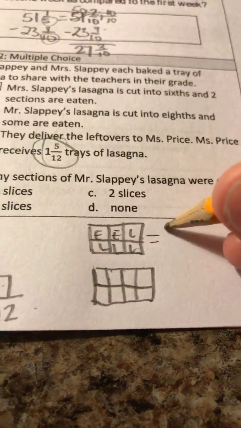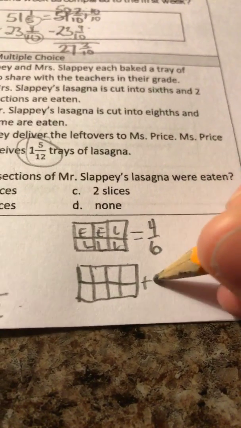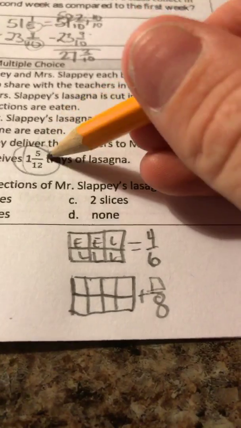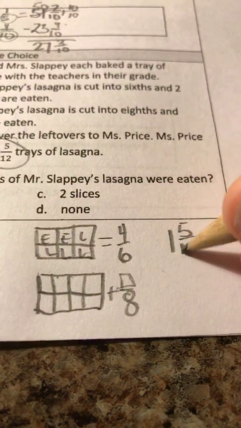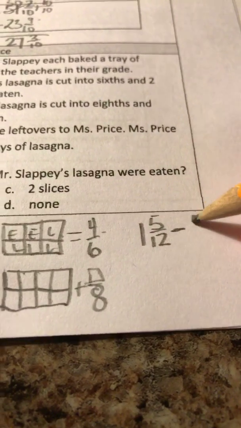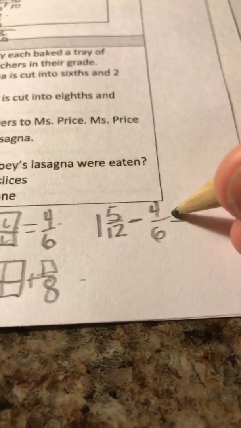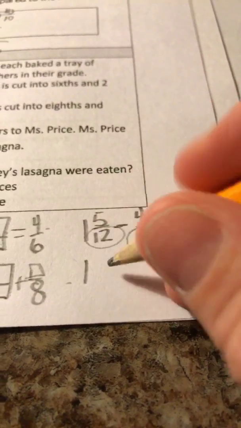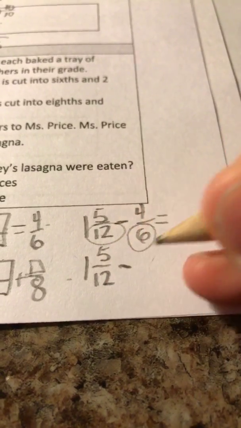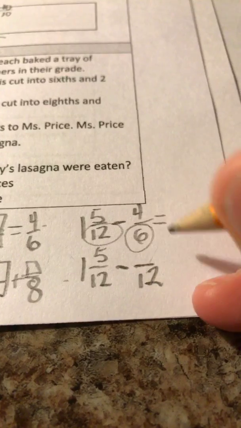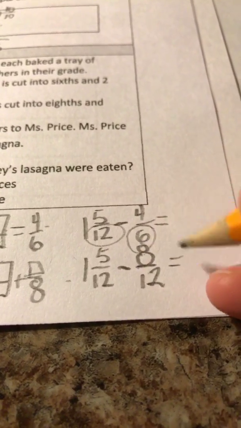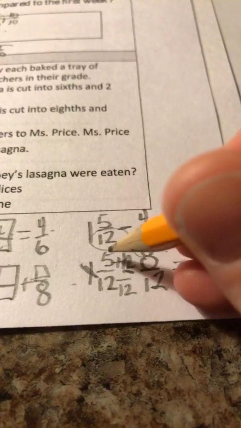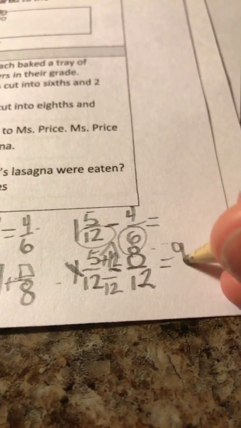So Miss Slappy has 4/6 left over, and we don't really know how much he has left over. But I can rewrite this and do the total amount, which was 1 5/12, minus her amount will tell you his amount. So when I do this, again, you need a common denominator, which would be 12. This one's already in 12, so I'll just drop it down. What did you do to go from 6 to 12? Times 2. Do 4 times 2 as well. You would get 8. I can't do 5 minus 8, so once again, we borrow from our whole and we add 12 12ths to it. So now we have 17 minus 8 is 9/12ths.